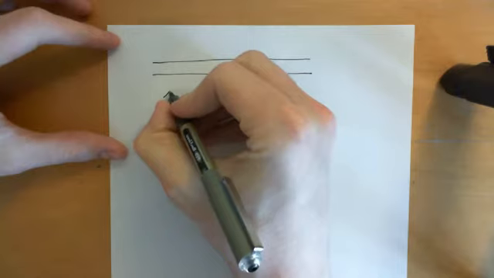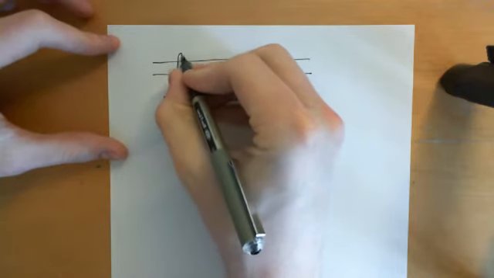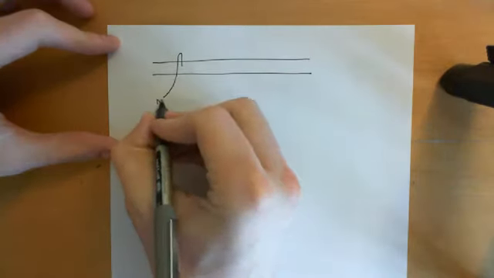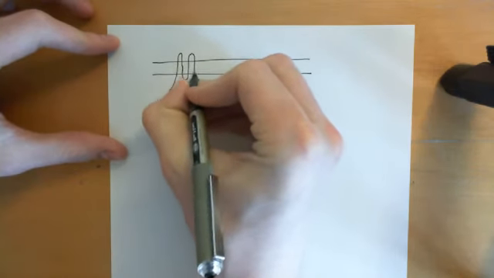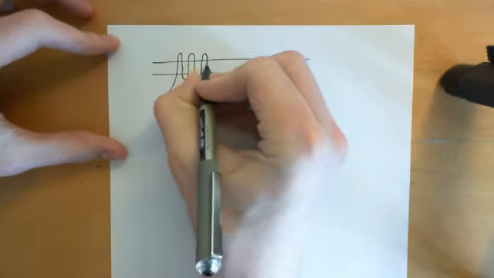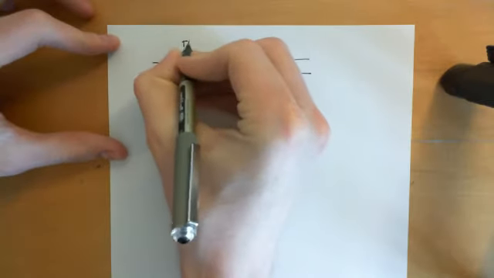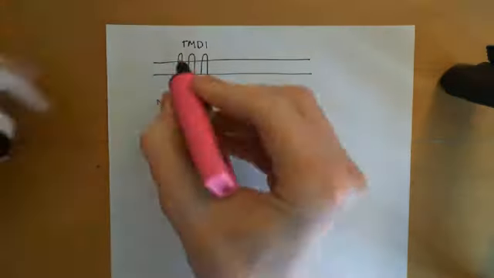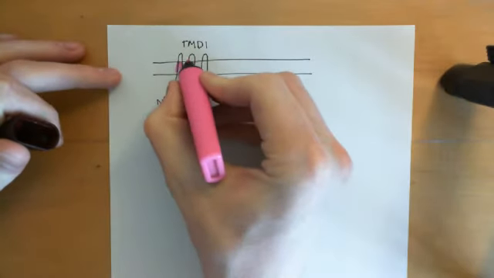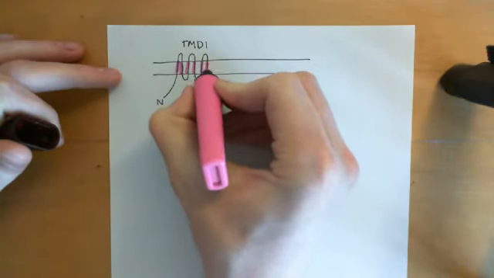Let me start by drawing another picture of an adenylyl cyclase enzyme. Here we have the amino terminus. Here we have transmembrane domain 1, that cluster of 6 membrane spanning alpha helices. This is TMD1, and I'll colour in the membrane spanning alpha helices in vivid purple.